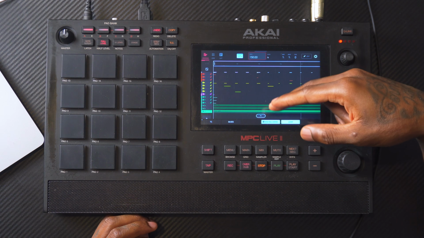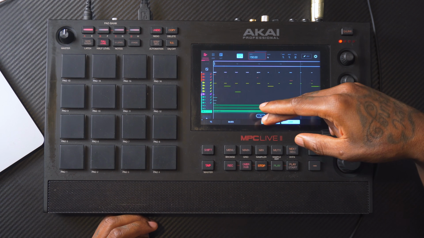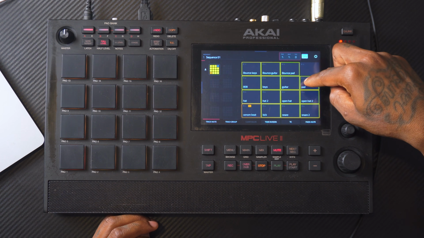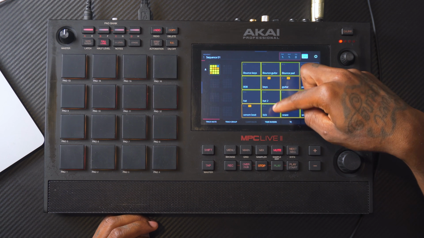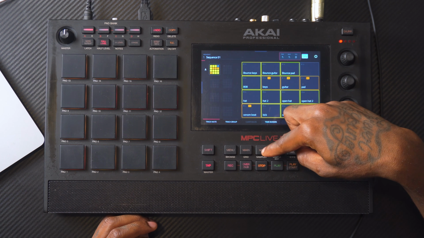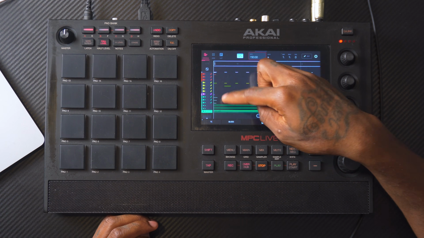And I'm just going to go ahead and bounce the guitar and the pads. All right, so now I have my audio tracks, and you have two options. You can either go to your mutes and just mute the original sounds, or instead of doing that, you could just go back to the arranger view and just delete the tracks.